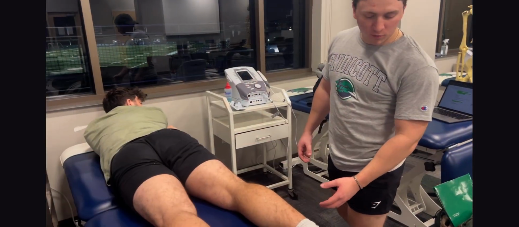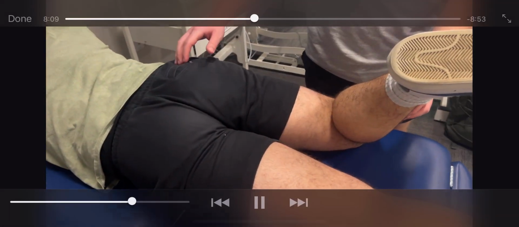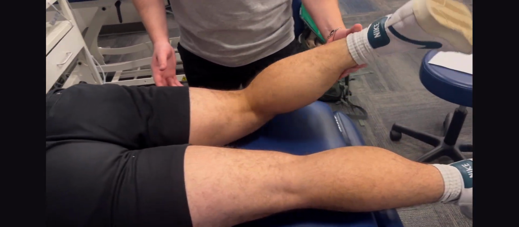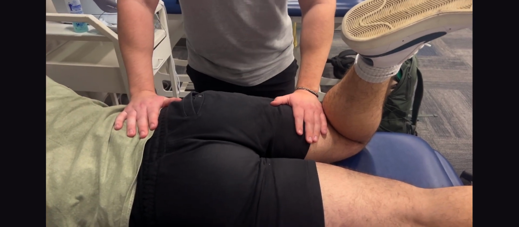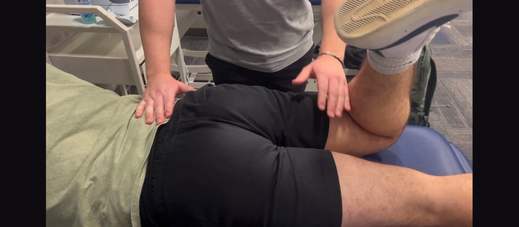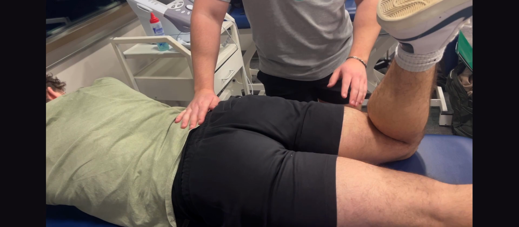All right, so we're going to perform a manual muscle test on the glute max, which originates off the posterior ilium and then inserts down onto the IT band. So we're going to have the patient curl their leg up, support them on the hips and on the hamstrings, and then have the patient push up on their own without any resistance. There we go. And then we're going to have them perform it with resistance too, so push against me. Perfect. And then we're going to do the other side too.